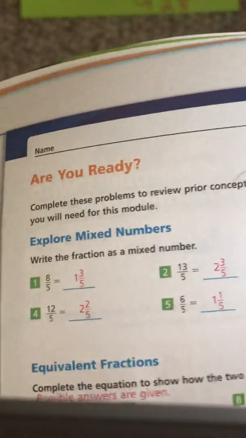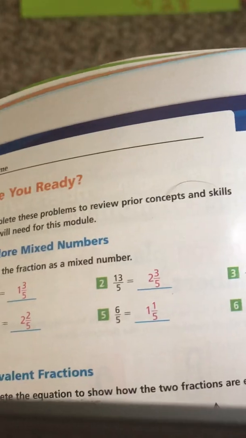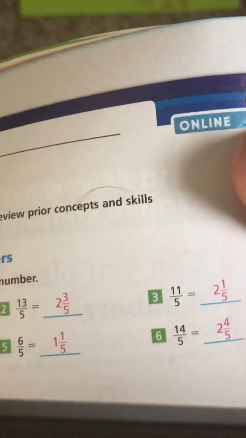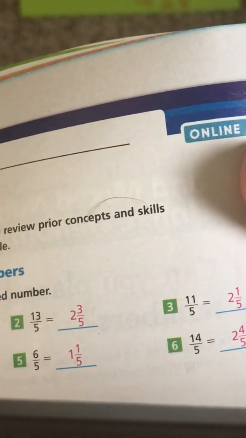Okay. I'm going to show you the answers for the rest of problems 4, 5, and 6. You can work them on your own. And maybe you can't see that so well. Scooch it up a little bit. Number 4, the answer is 2 2/5. Number 5, the answer is 1 1/5. And number 6, the answer is 2 4/5.